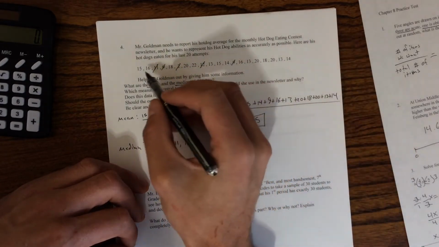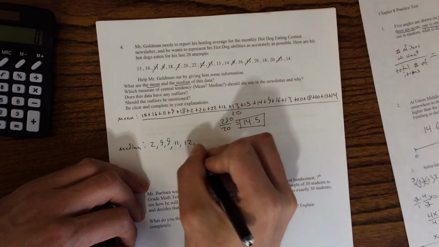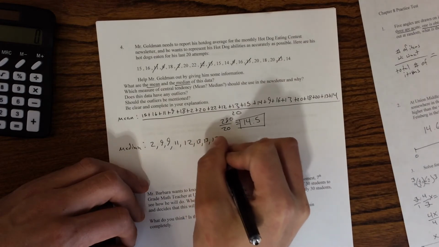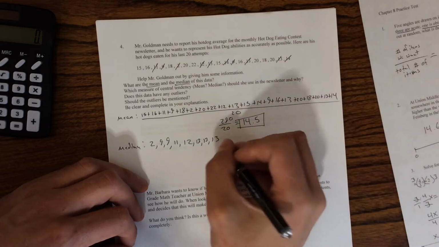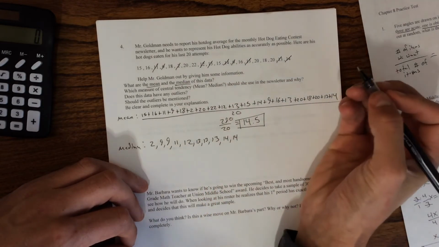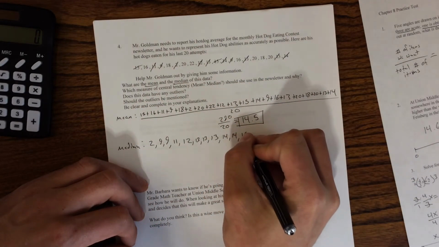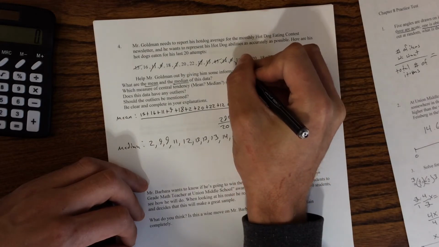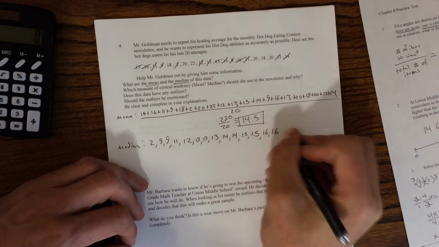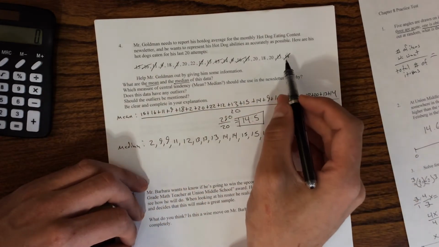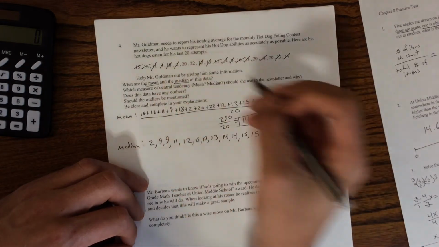I think we have a few 13s here, so let's count the 13s. 1 13, 2 13, 3 13s. No, 1 14. Oh, 2 14s. I almost missed both of them. So 2 14s. 15s, there's 1, 2, 2 15s. There's a 16. There's another 16, so 2 16s. And we don't have any 17s. We have 18. We have 2 18s.